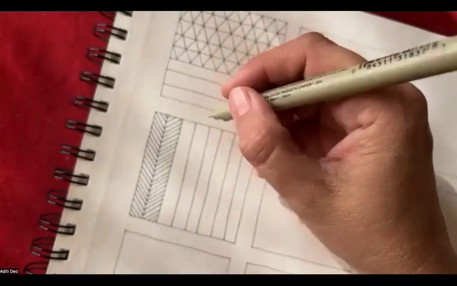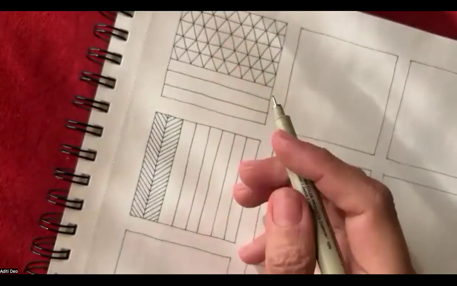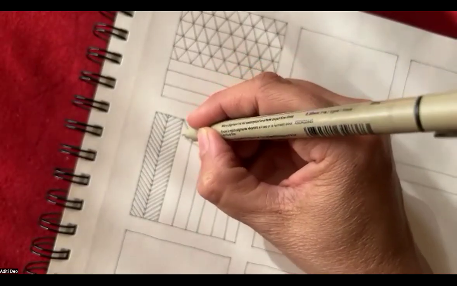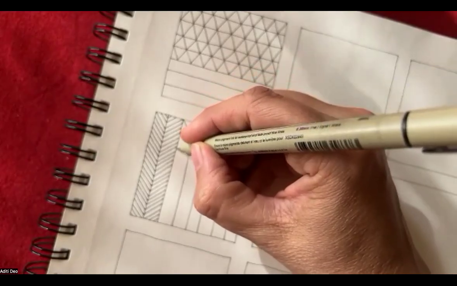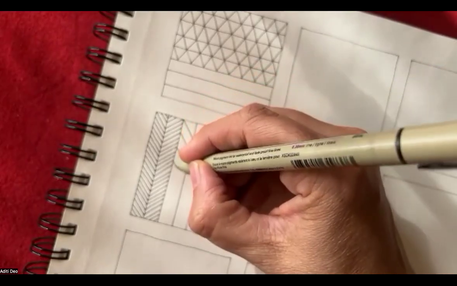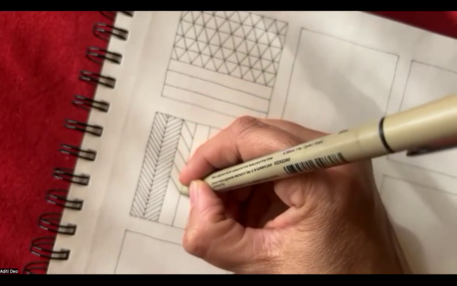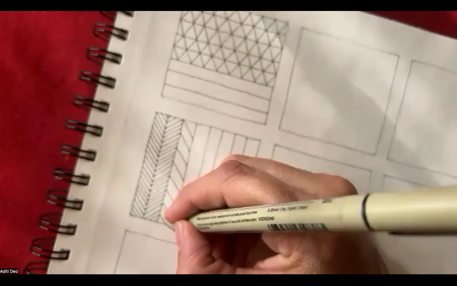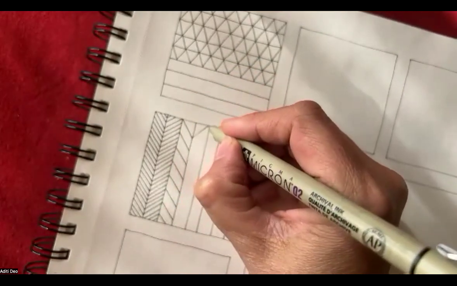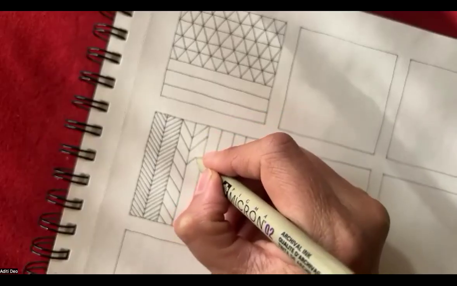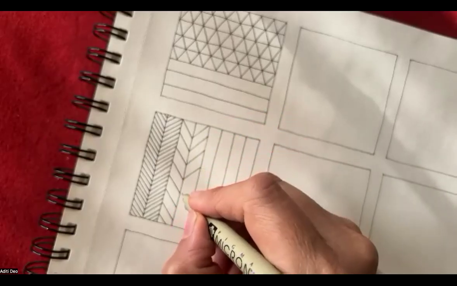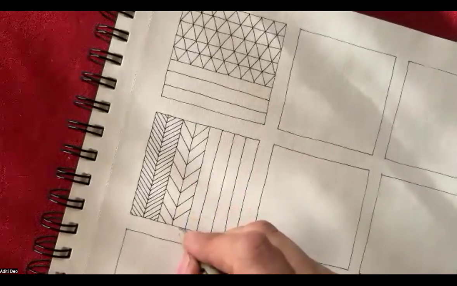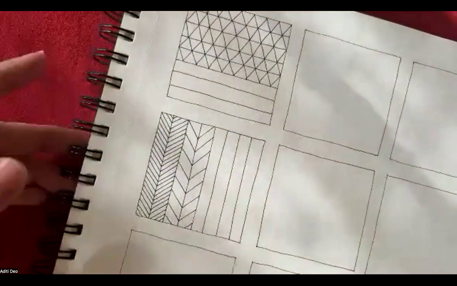Let's see. So here's one texture that I love making. Suppose I give myself a grid further that has more space. Now this becomes a very interesting pattern.